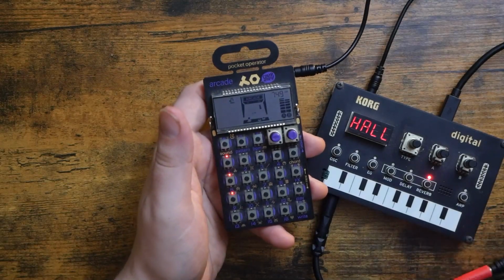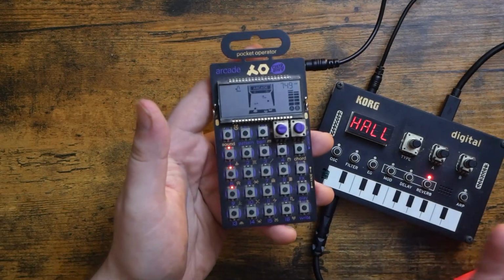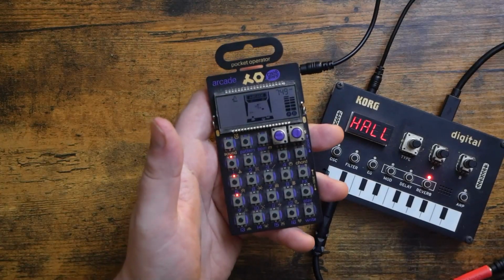Just a nice extra little touch on the fade that fills out the sound and makes it that much better.